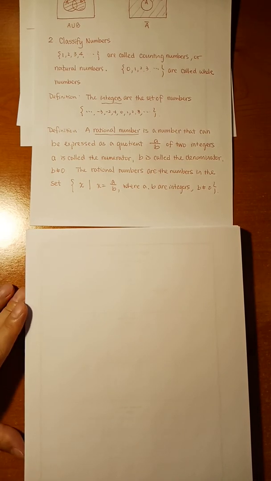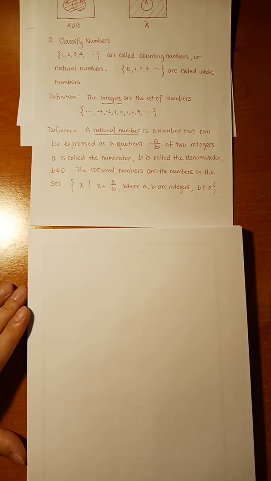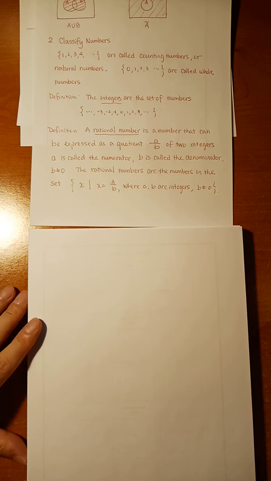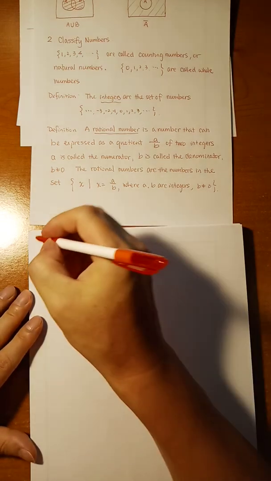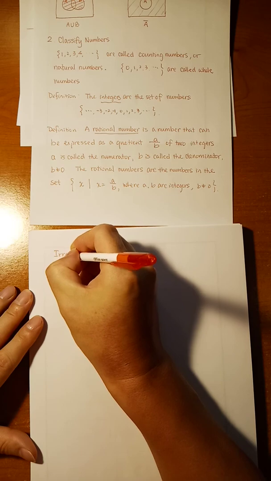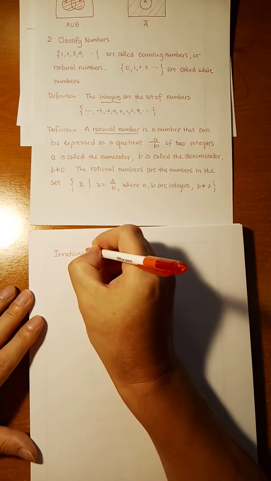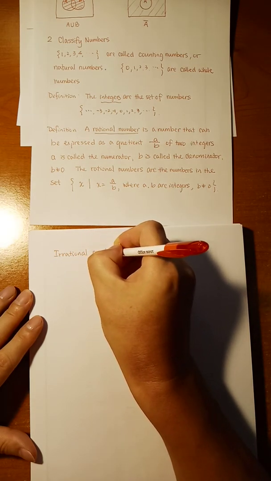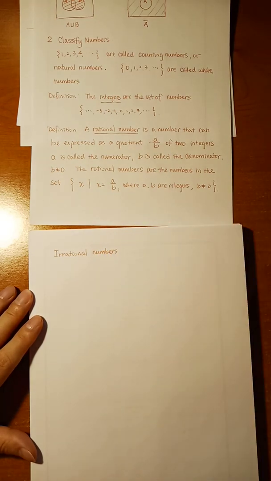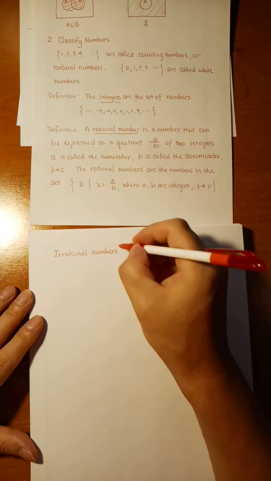After the rational numbers, we also know some numbers which are not rational. For example, pi. Pi cannot be written as a ratio of two integers, so they are called irrational numbers.